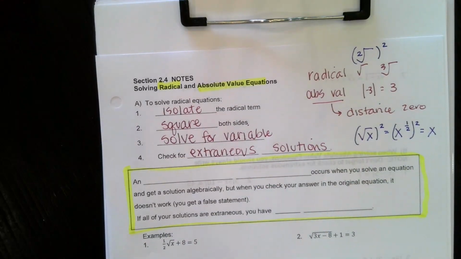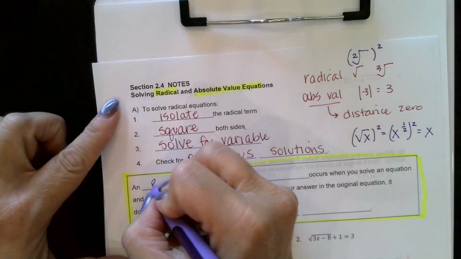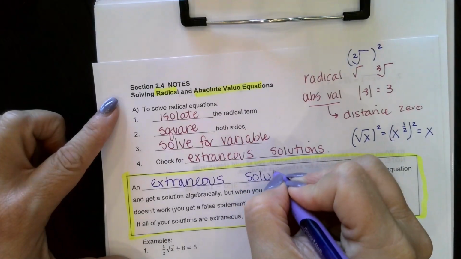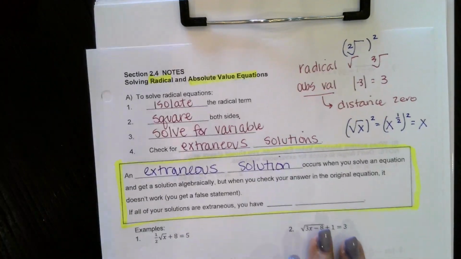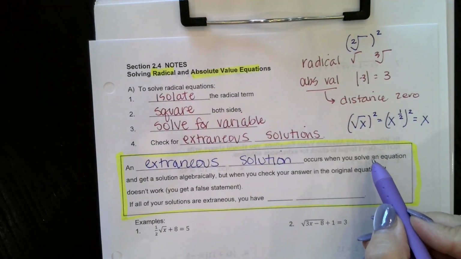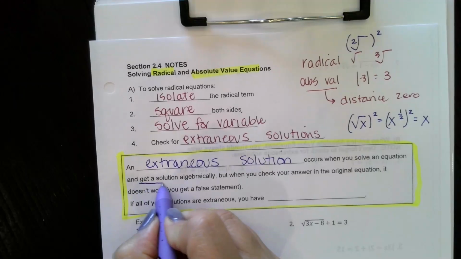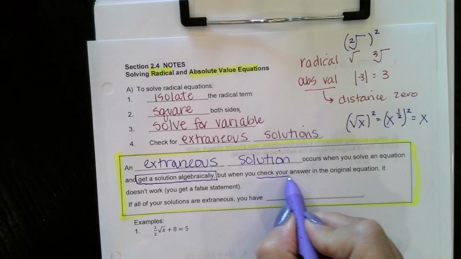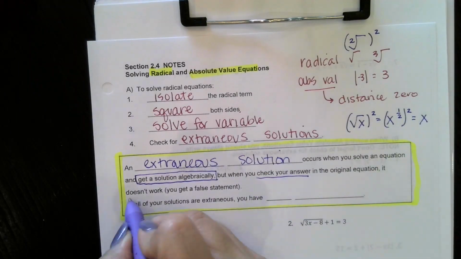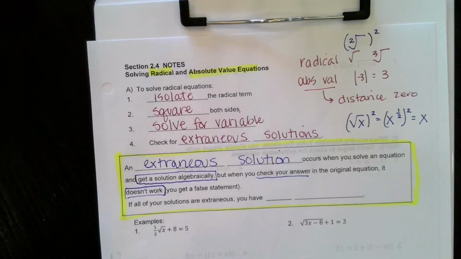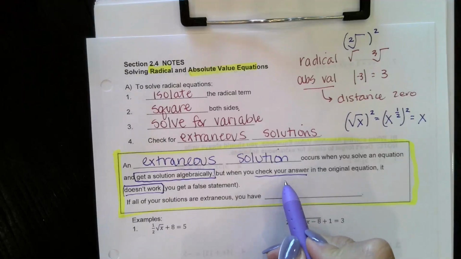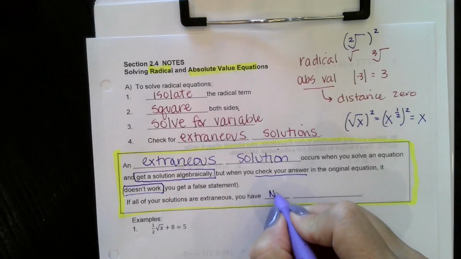So what it says is an extraneous solution occurs when you solve an equation and you get a solution algebraically. You get a solution. But when you check your answer in the original equation, the solution doesn't work. So if your solutions, you plug them back in to check your work, that's what we're doing here, check your answer. All of your solutions are extraneous, you have no solution.